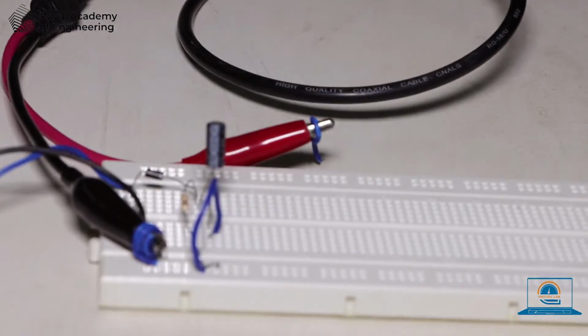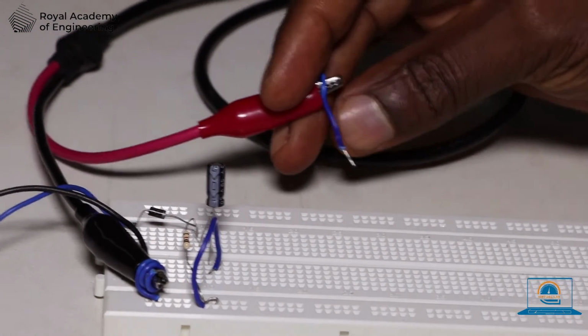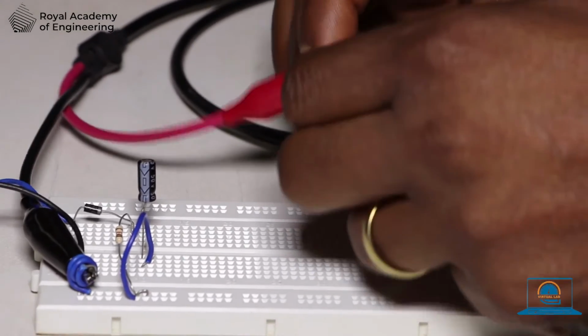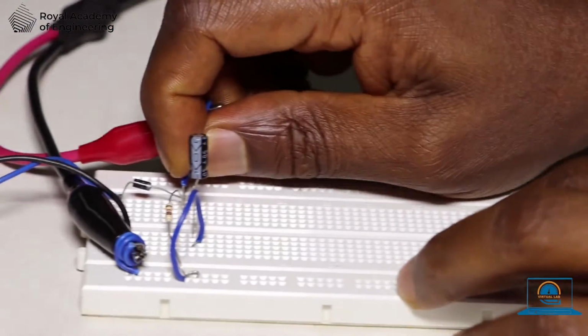Having connected the capacitor, we are expected to view the output of our waveform with capacitor filter.